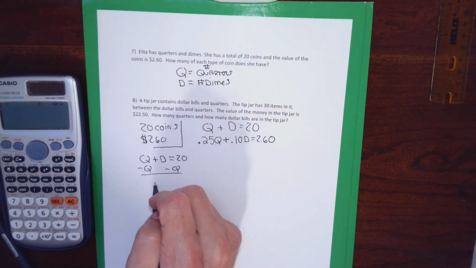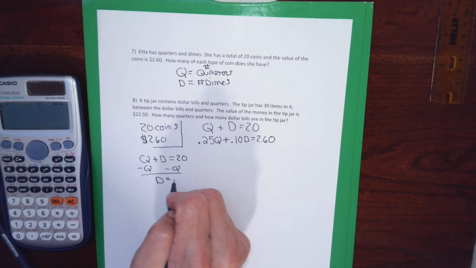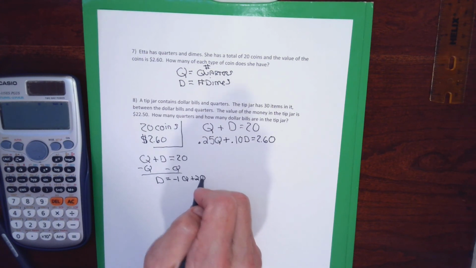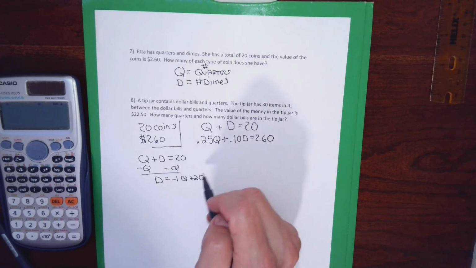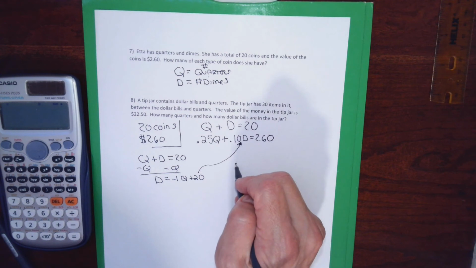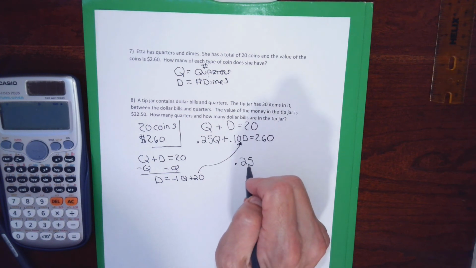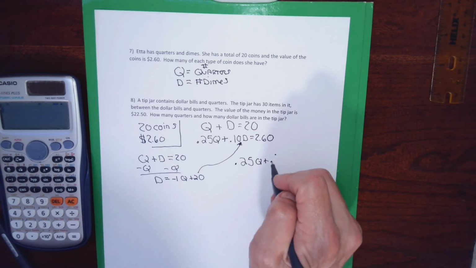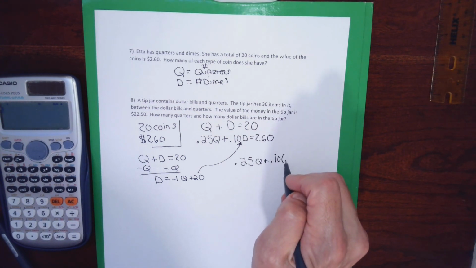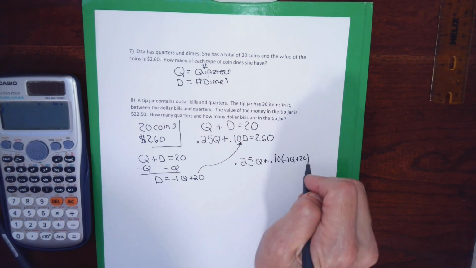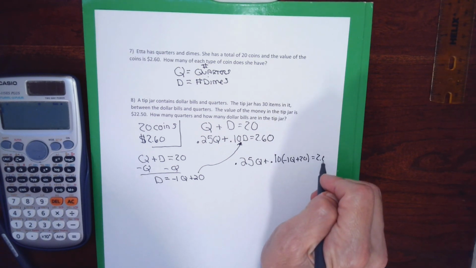That's going to give me D equals minus Q plus 20, and I snuck a 1 in front of that Q. Now I'm going to substitute this into the bottom equation and get 0.25 Q plus 0.10 times negative 1 Q plus 20 equals 2.60.